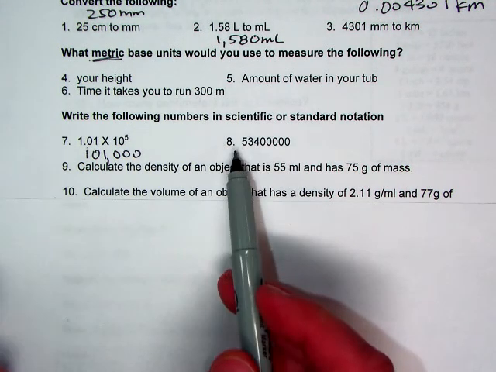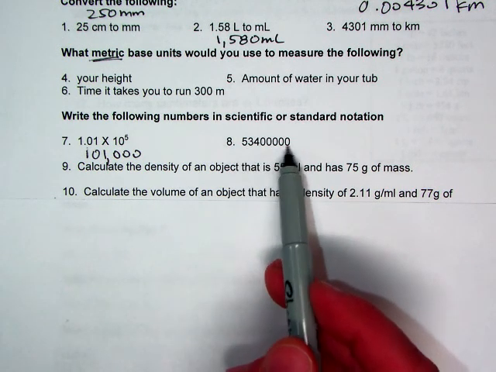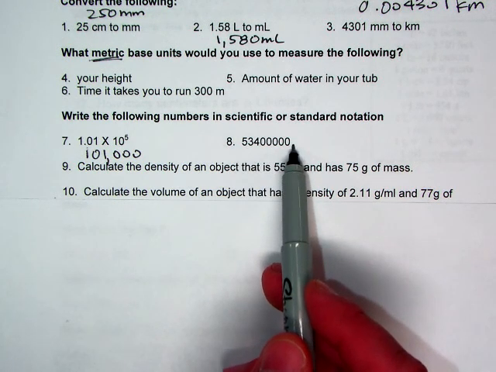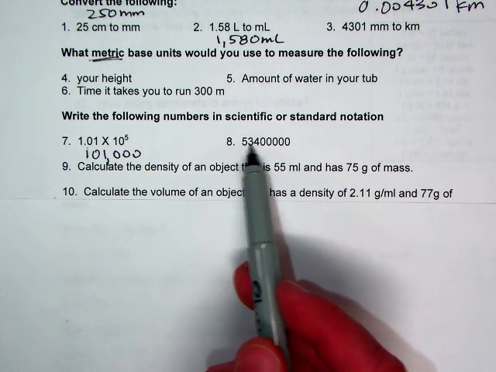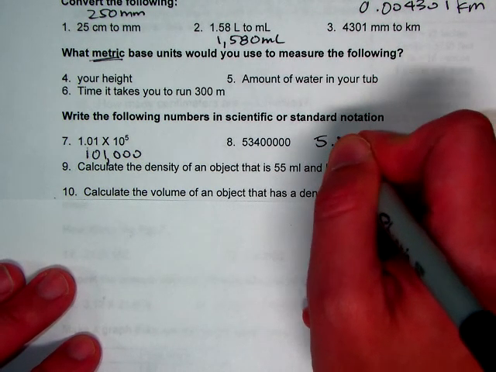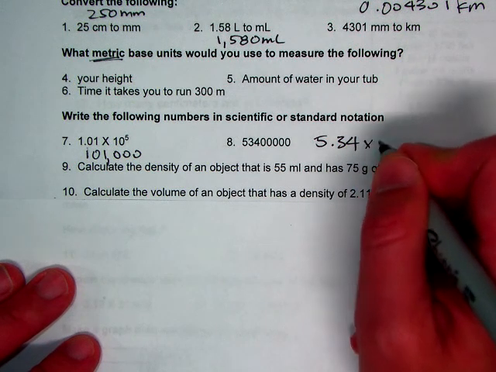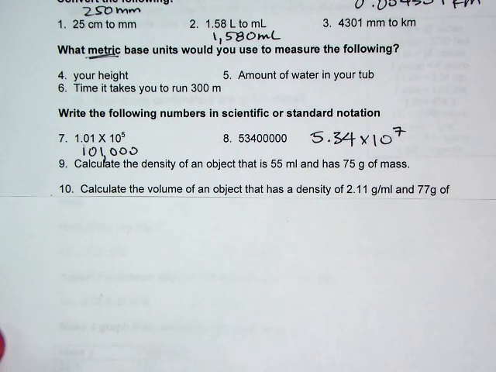Next, on the number 8, this number is in standard notation. You want to make it in scientific notation. The decimal point's right here. And you've got to get the number, move it left until you get the number between 1 and 9.9-ish. So if you do that, it becomes 5.34. And if you get to that number, you've moved it 7 times. So 5.34 times 10 to the 7th would be how you'd express that in scientific notation.